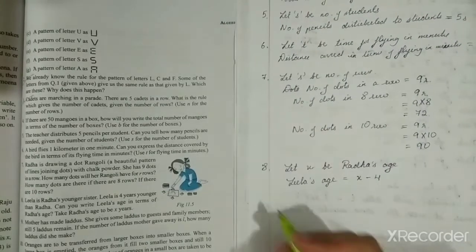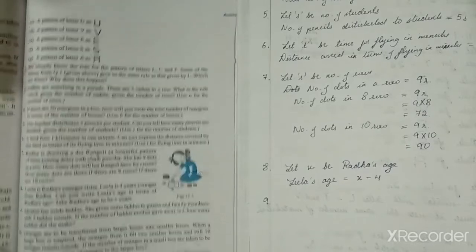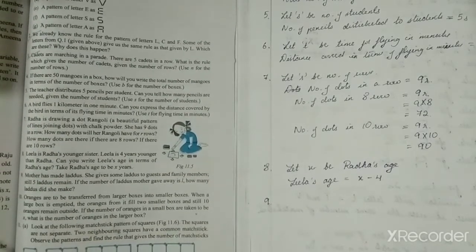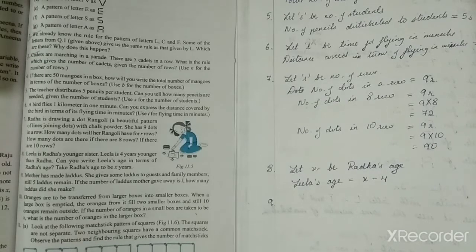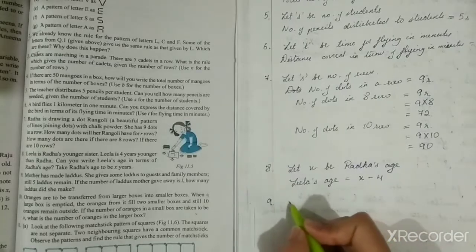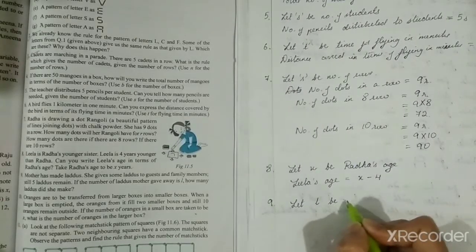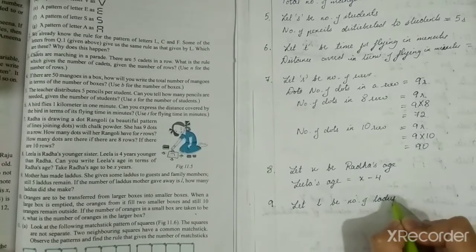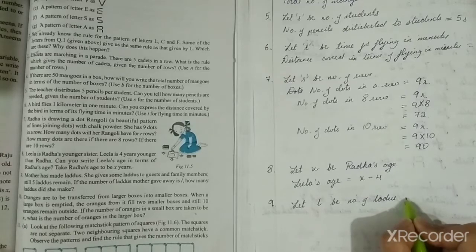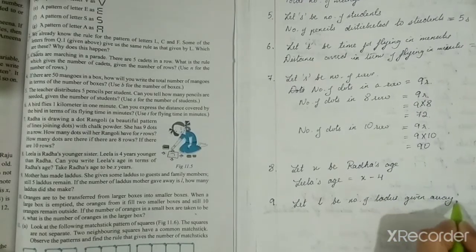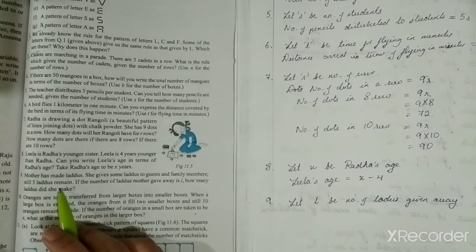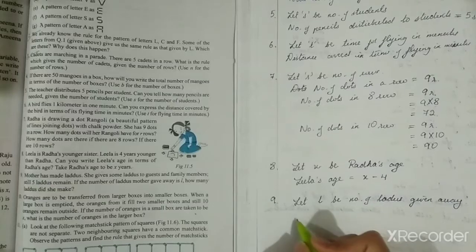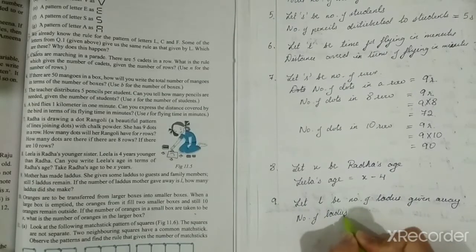Number 9. Mother has made ladus. She gives some ladus to guests and family members. Still 5 ladus remain. If the number of ladus mother gave away is L, how many ladus did she make? Let L be the number of ladus given away. 5 ladus remain. We need the number of ladus mother made.